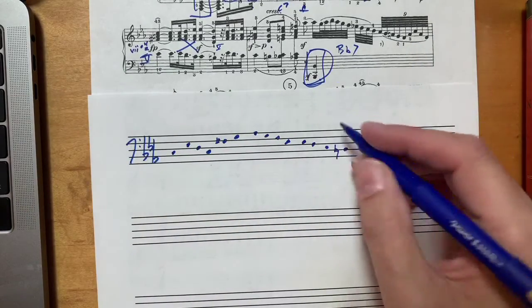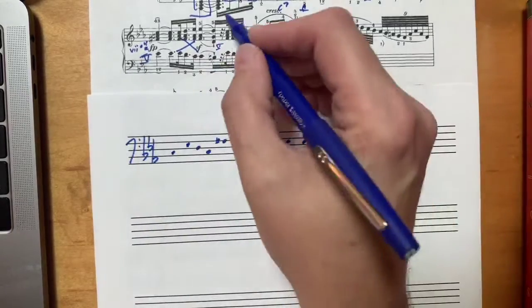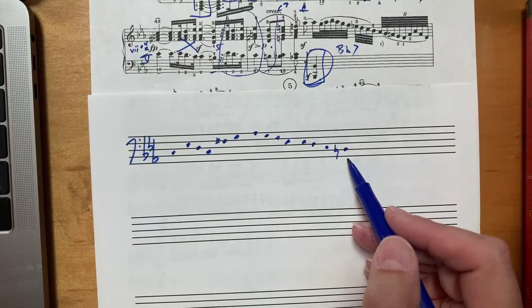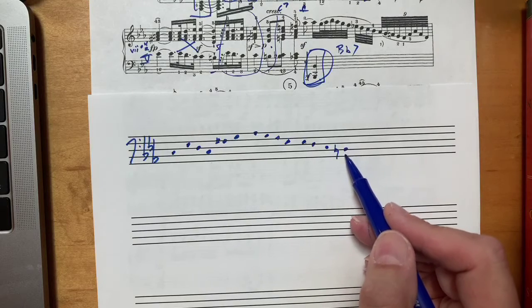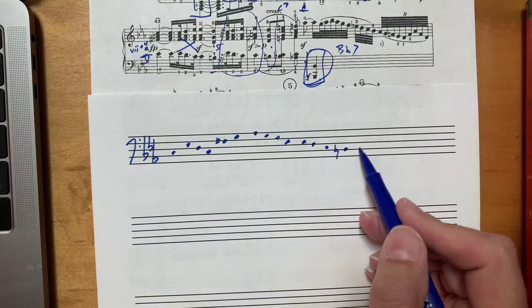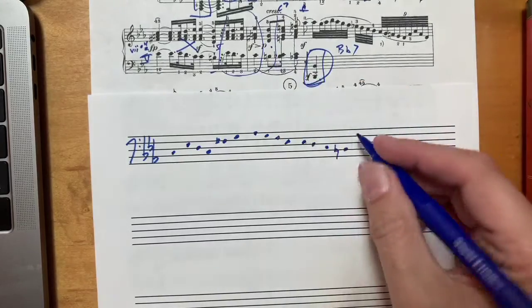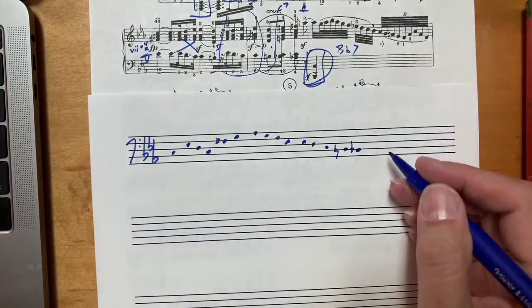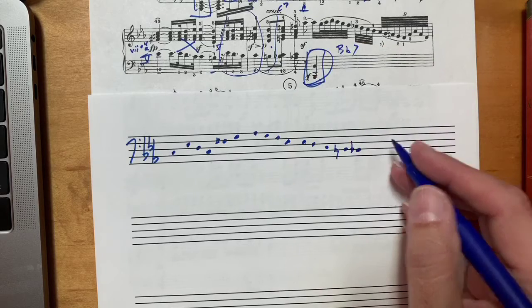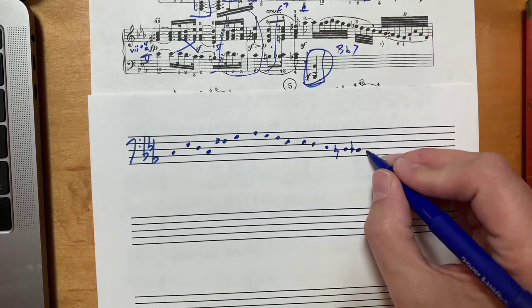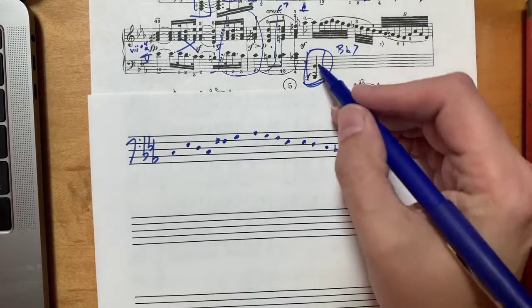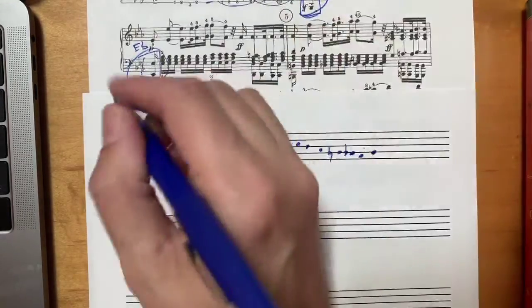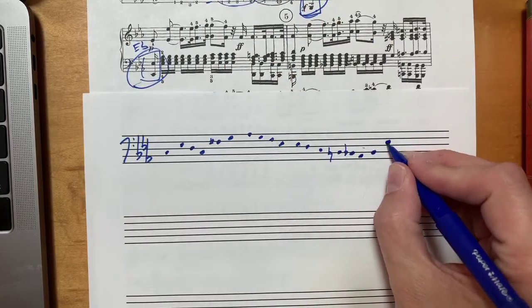Sorry about that. To here, this is a repetition, so I don't need to rewrite it here. And now this B, we expected this to go up to C, but instead it goes down to B flat, which goes to A flat. And then we get this big B flat right here, emphasized, and the big E flat right here.